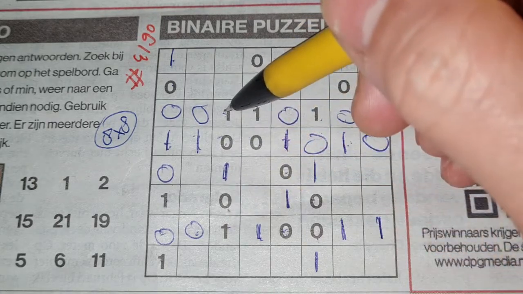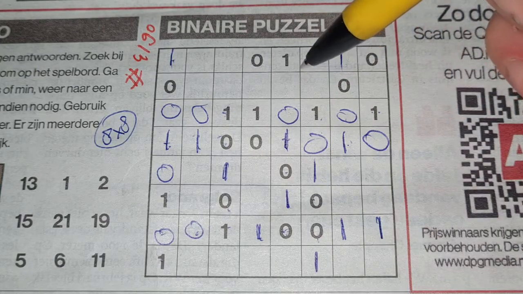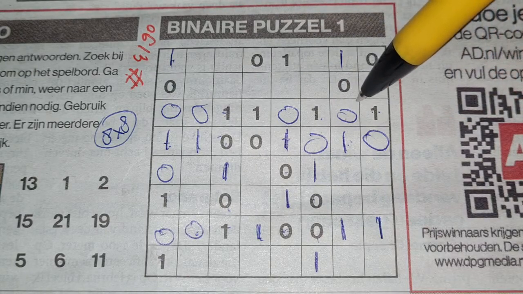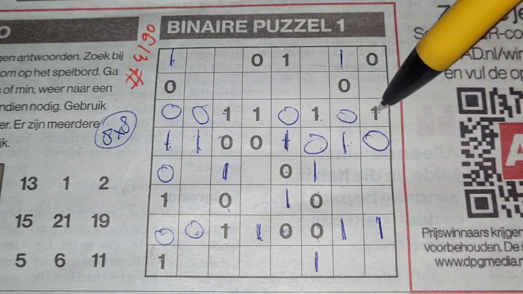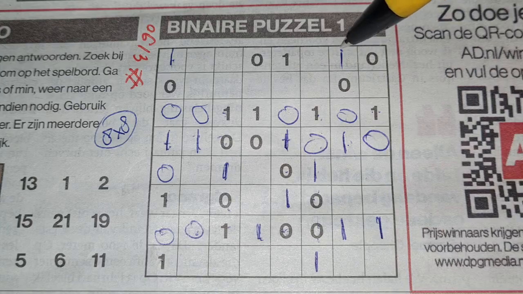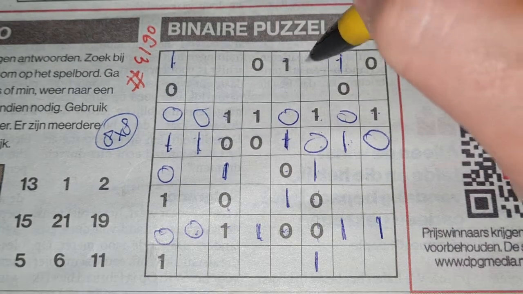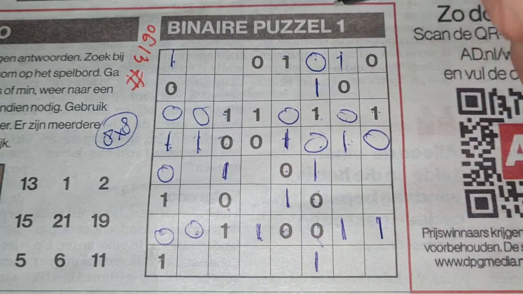I'm stuck. Between 2 1s comes an O. 1 2 3 4 O. So the rest are 1s.